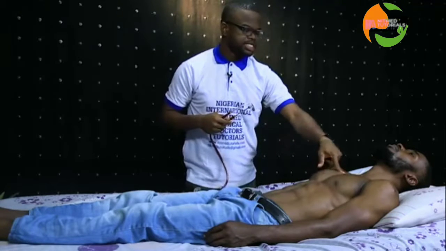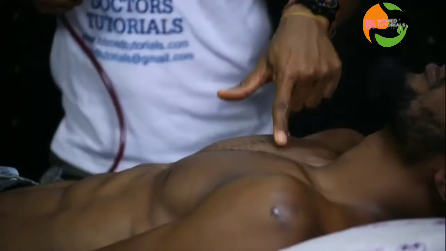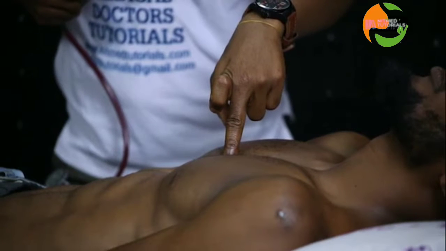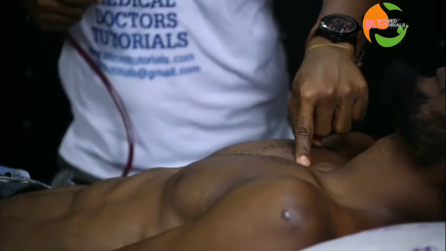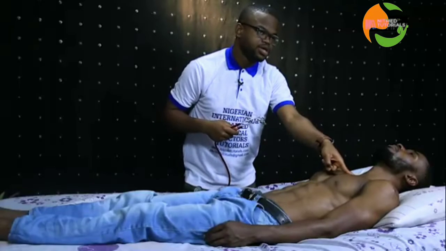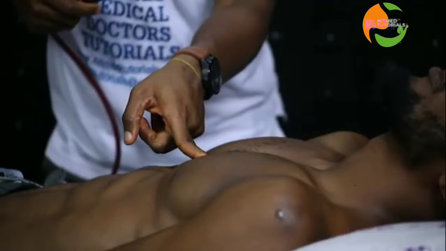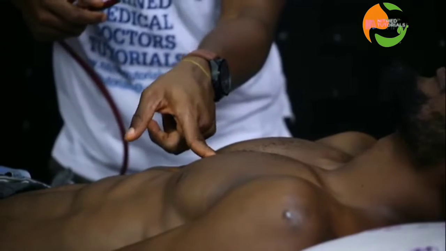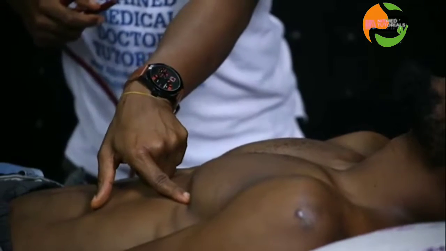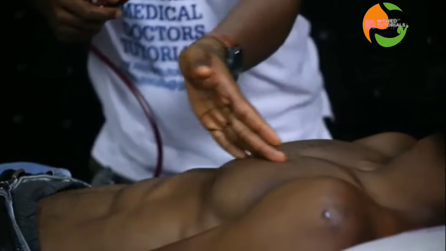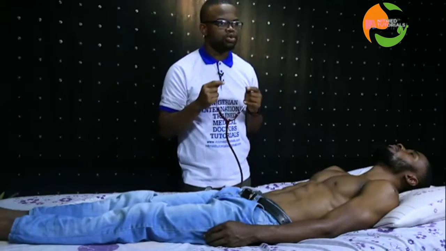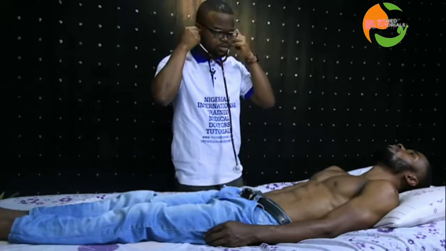The aortic area is the second intercostal space, right of the sternum. Okay, second intercostal space, right sternal border. So second intercostal space, left sternal border, we have the pulmonary. Okay, fourth intercostal space, left sternal border, we have the tricuspid, and we have the mitral around the fifth intercostal space or fourth intercostal space, mid-clavicular line. Okay, so we'll listen at those areas to pick up murmurs. Okay, the heart sound. We want to get the heart sound.